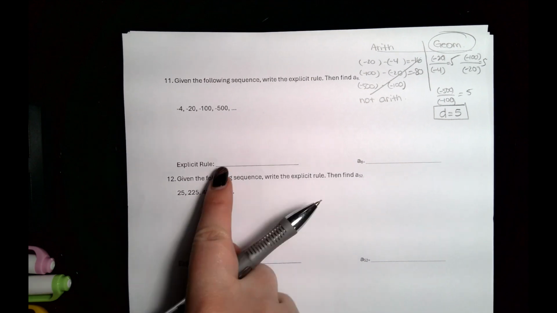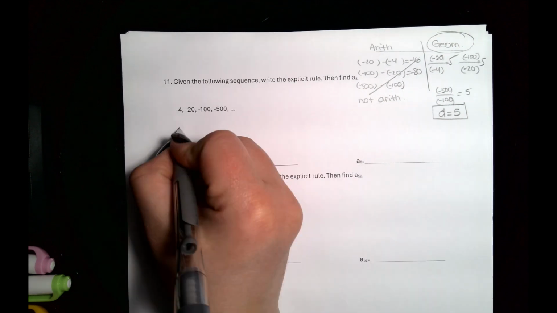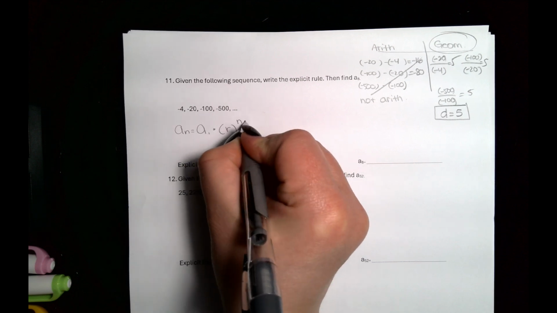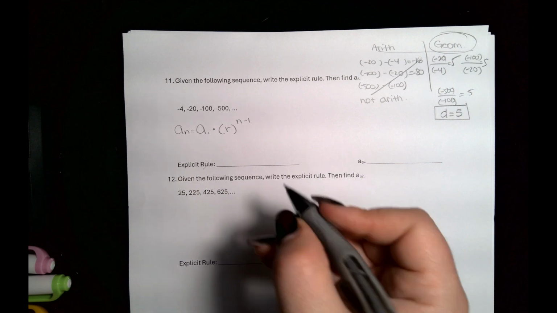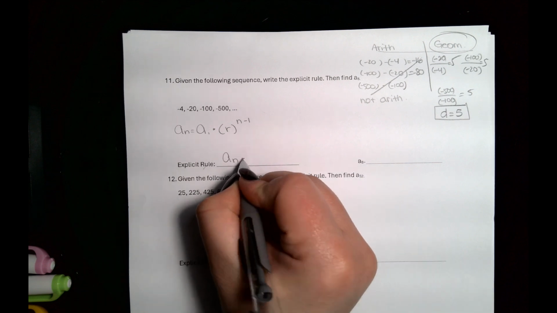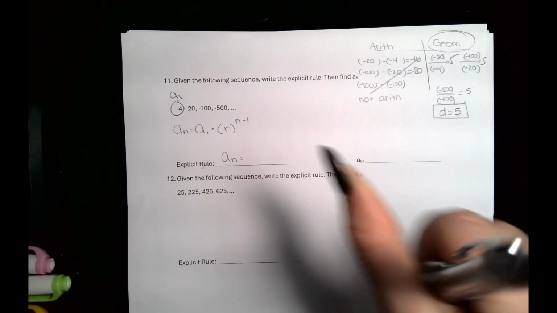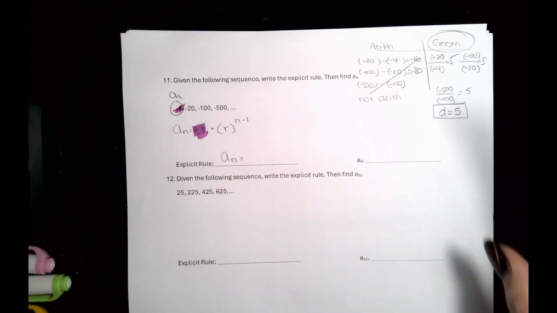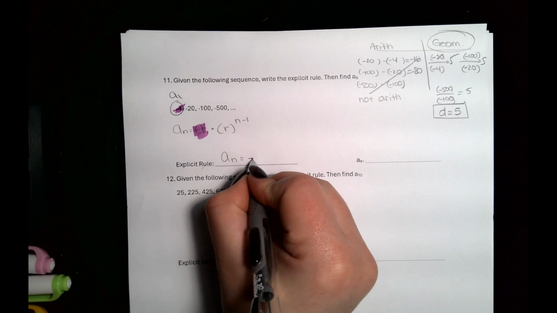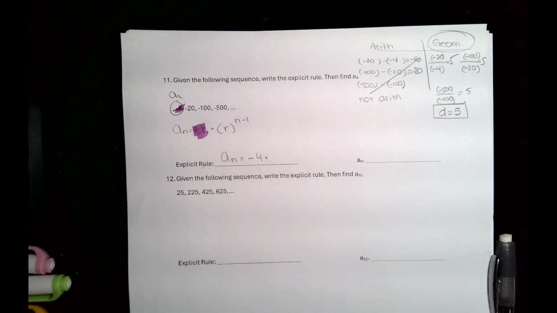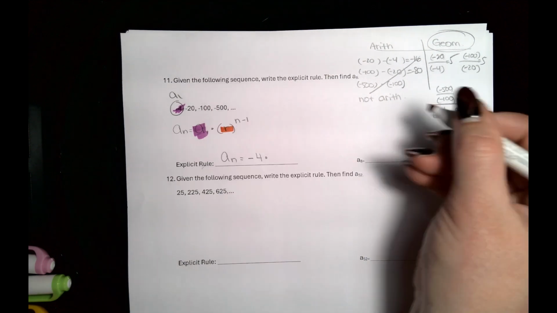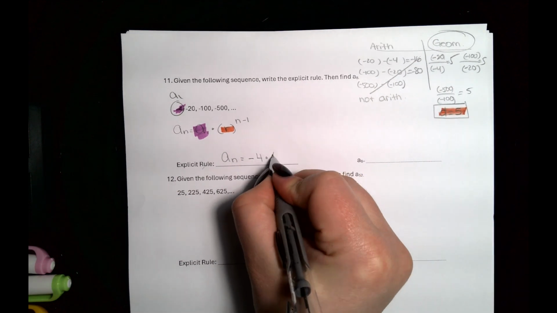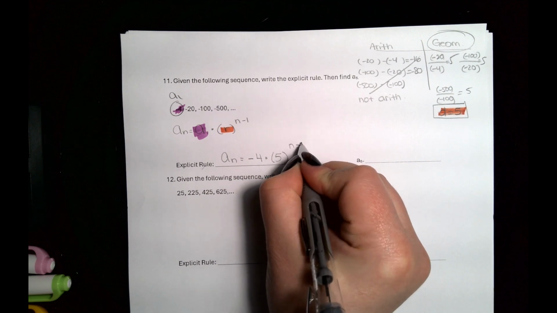So that means I am writing my explicit rule. A sub n is equal to a sub 1 times r to the n minus 1 power. And so for geometric, we have a sub n we keep. A sub 1 is the term in the first position. So it's the first number you see is a sub 1. So for us, it is -4 times your common ratio, which is what we found here with our check. And our common ratio was 5. Now your n minus 1, you just keep the same.